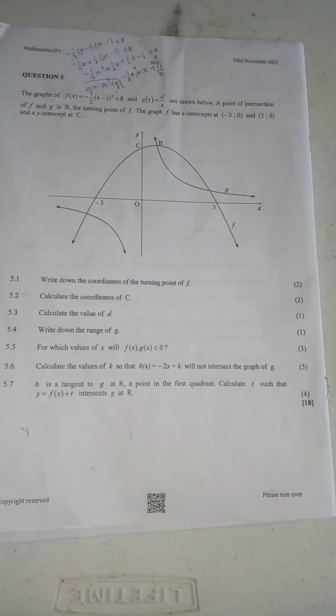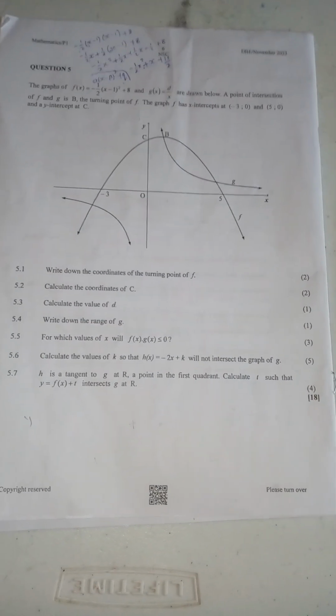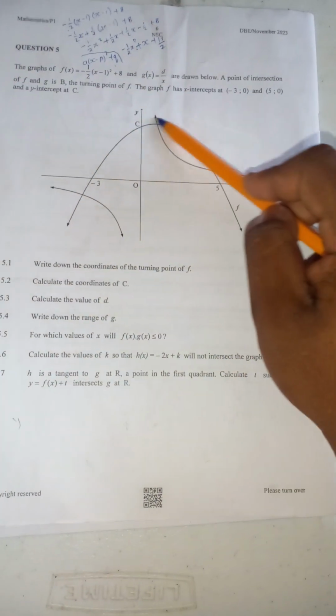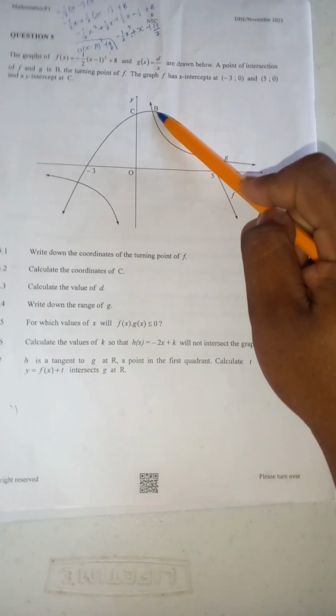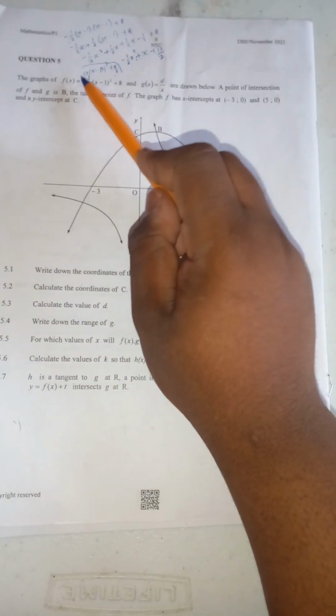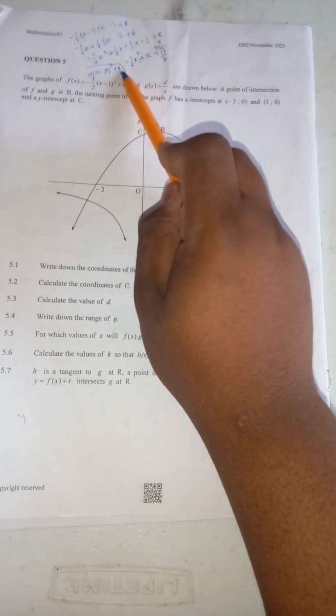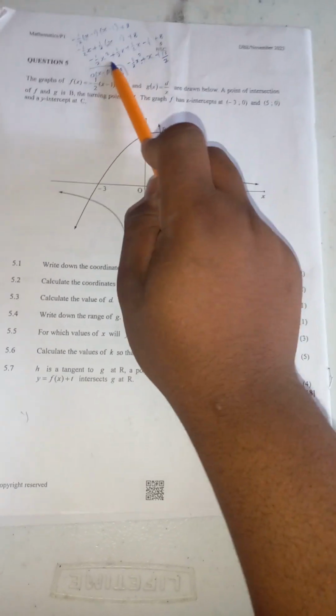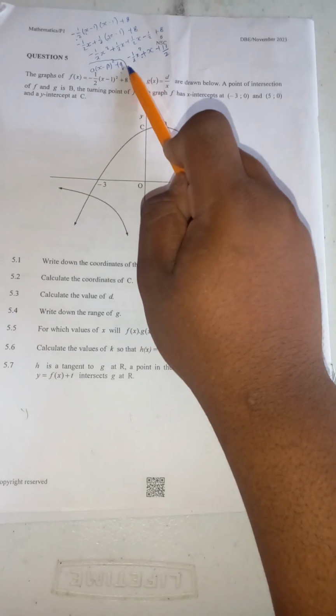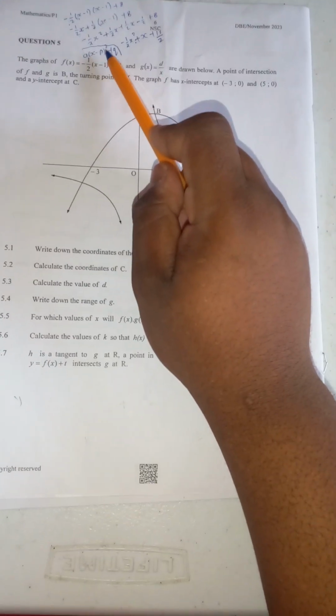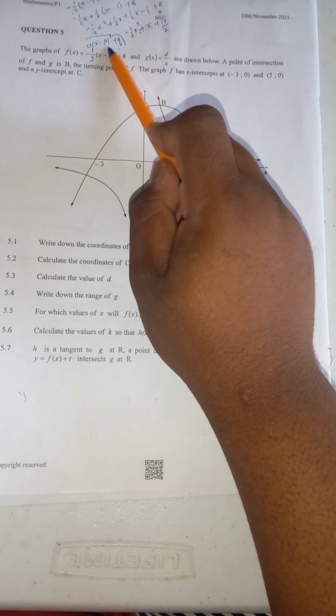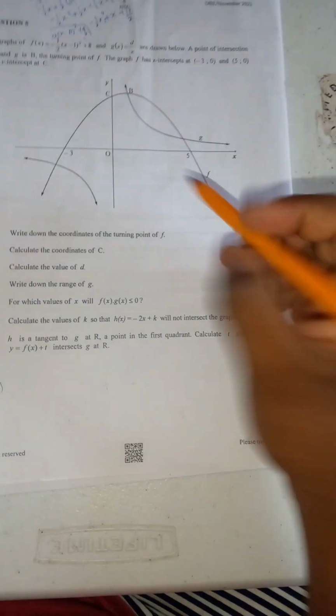Now let's go to the first question. I need you to just open it up in case. So now they are saying write the coordinates of the turning point of f. This is the turning point of f, which is at b. And now check, when you are given it in the form a(x minus p) squared plus q, you already have the values for the turning point, because I just said that p is the x value of the turning point, q is the y value of the turning point.